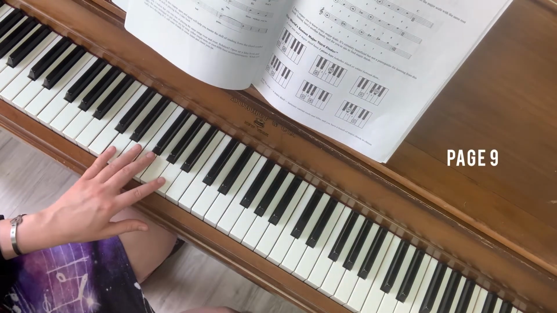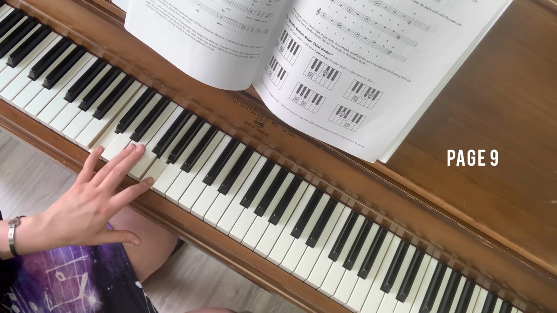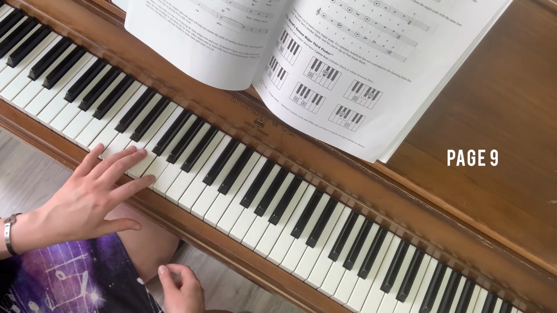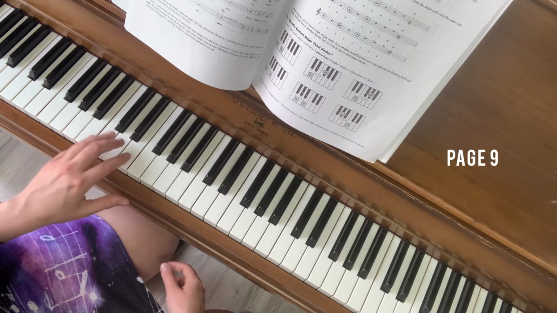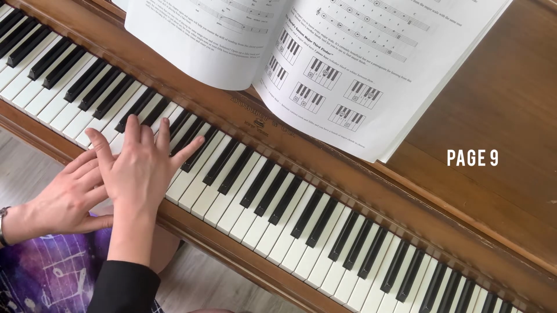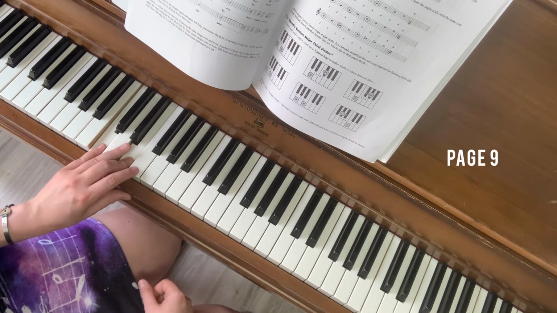Now, if we need to find the third of the chord, I'm going to go back to C, and let's say I need to find the third or the middle note. They should have 4 keys between them. So if I start with C, I need to count 1, 2, 3, 4, and my fourth note is going to be my third. This is on page 9.